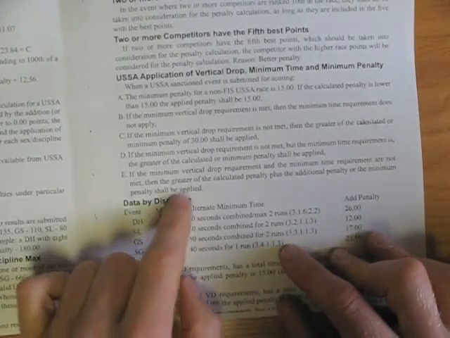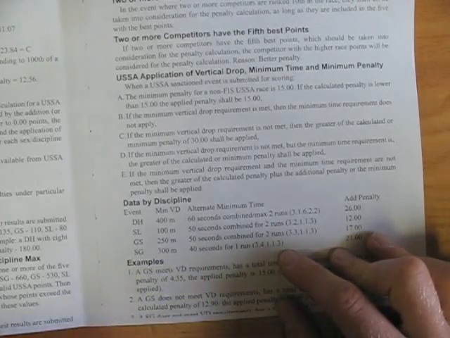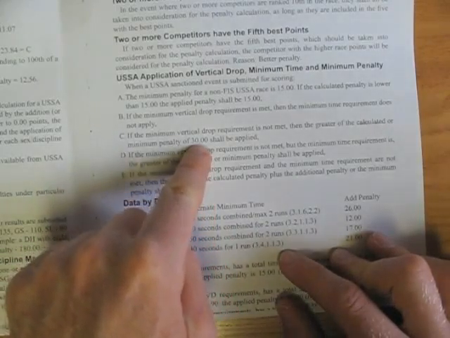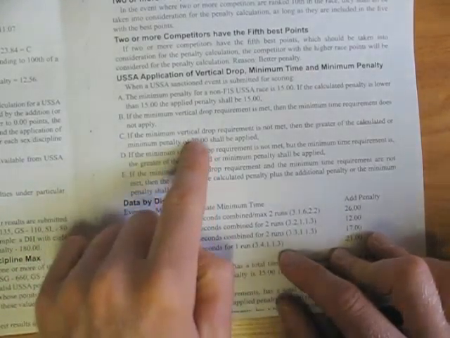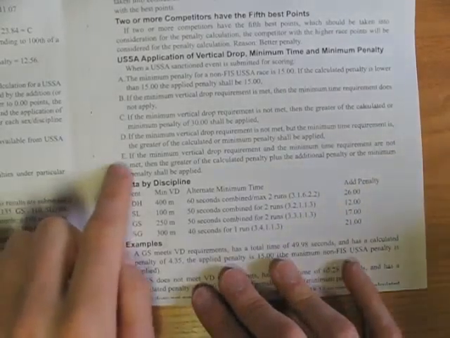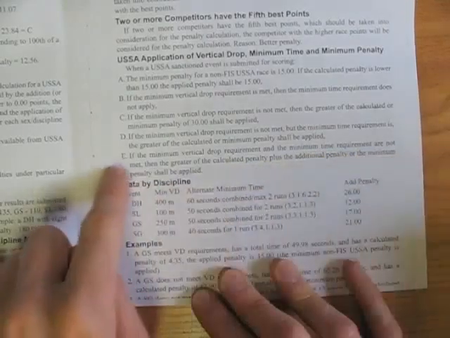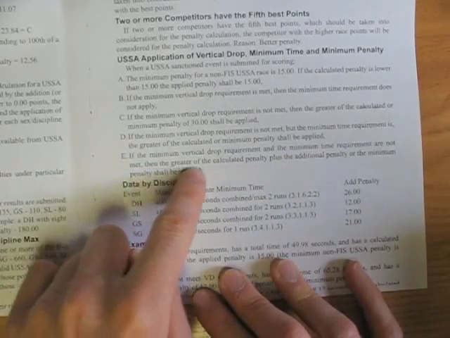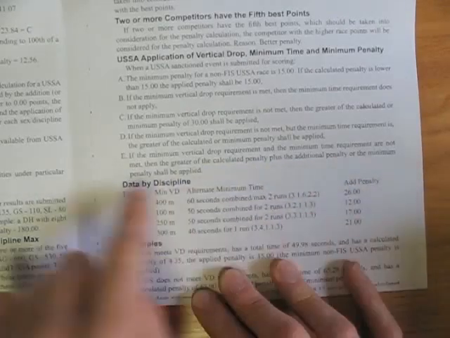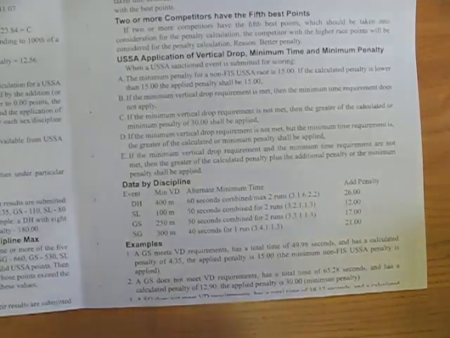So if you're above the alternative minimum times, then your calculated penalty is what it is, as long as it's above 30. If it's below 30, you've got to apply 30. Now, suppose the minimum vertical drop requirement and the minimum time requirements are not met, then the greater of the penalty plus the additional penalty or the minimum penalty shall be applied. What does that mean?